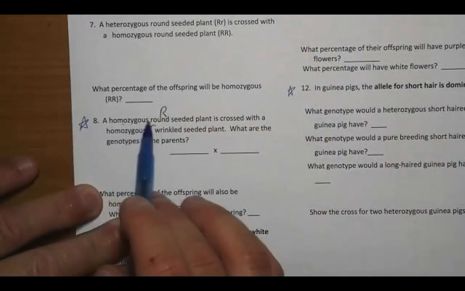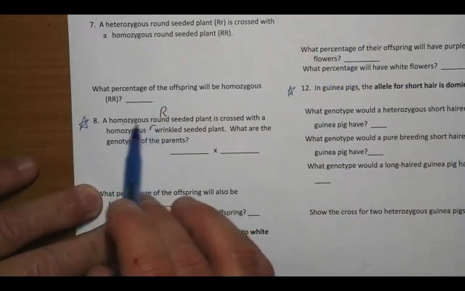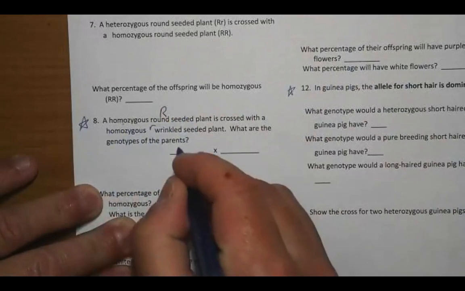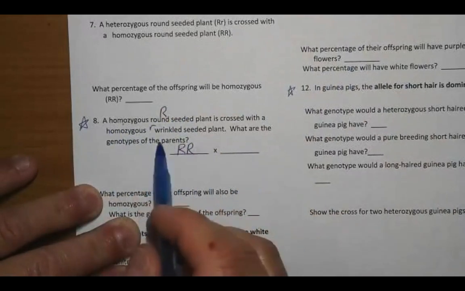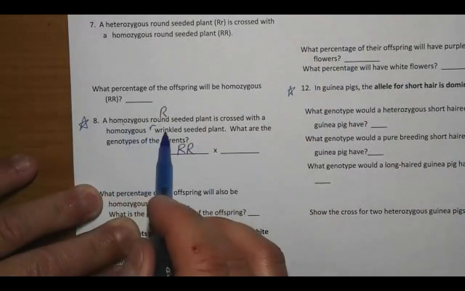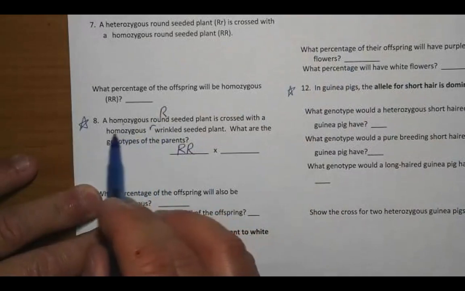So if you're homozygous round, homozygous means they're the same. So they're both capital. So capital is crossed with a homozygous wrinkled. Well, wrinkled are lowercase, and homozygous means they're the same.